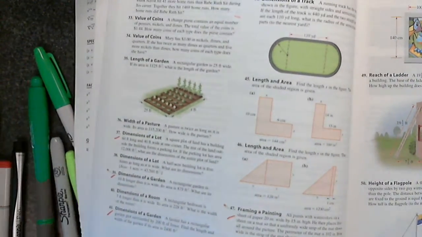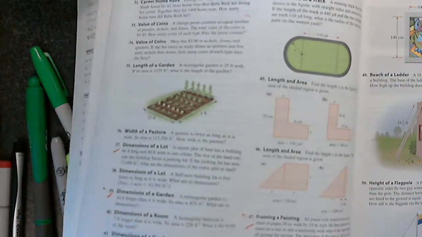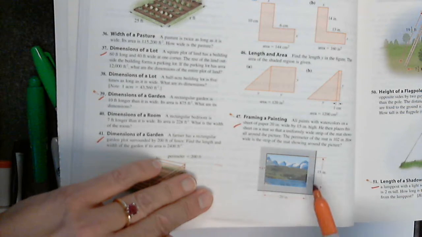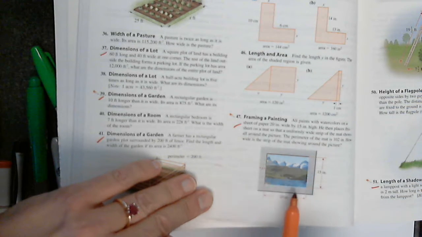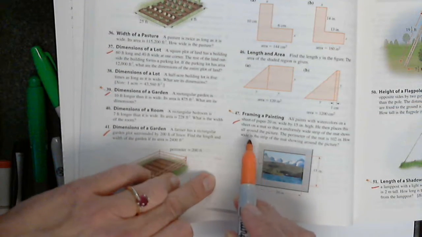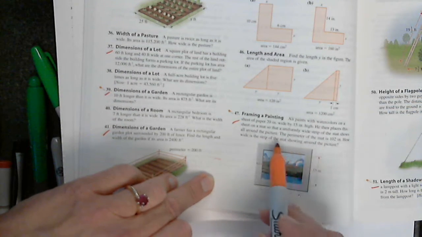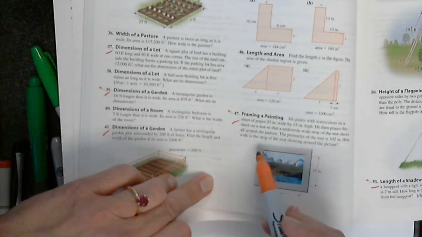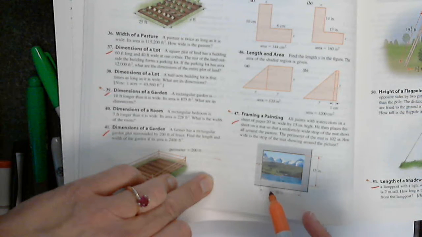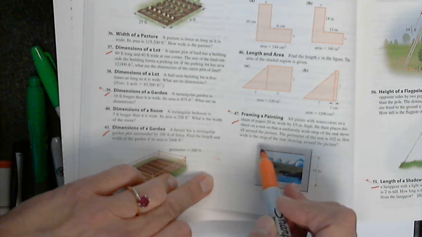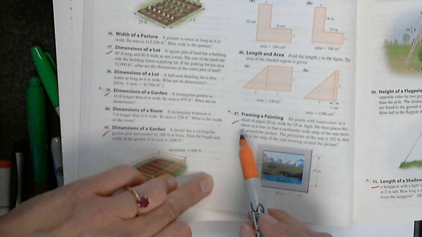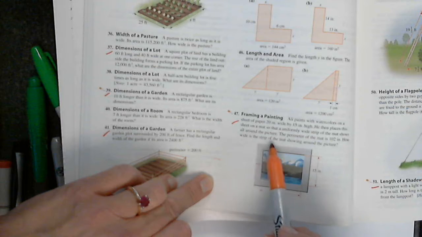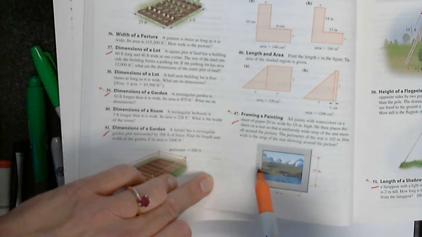Here it is. So we have the 20 by 15, and we have a frame that is x inches wide all around the picture. The perimeter of the mat is 102 inches. So this is 102 inches, the whole thing. This plus this plus this plus this. Because it's the mat, the whole thing. How wide is the strip of the mat showing around the picture? So we are asked to find x.